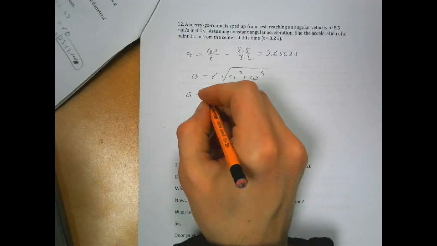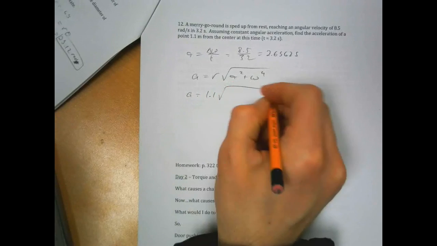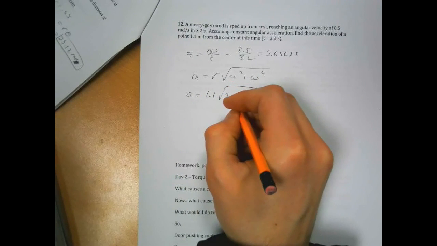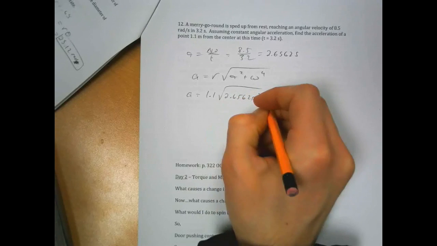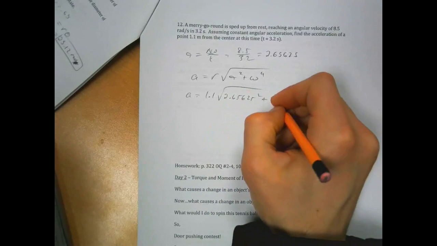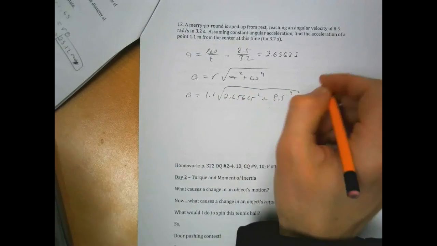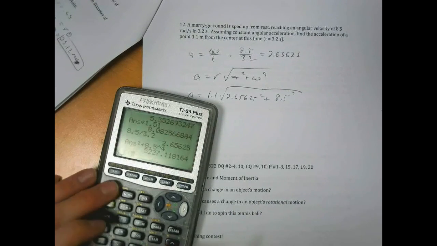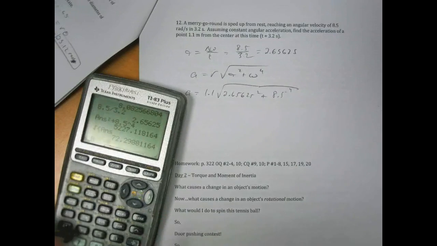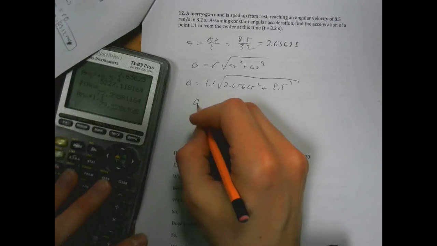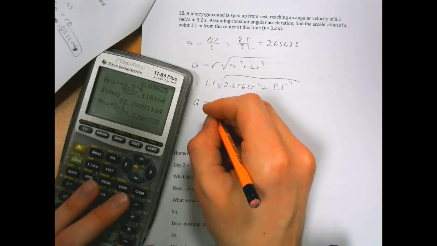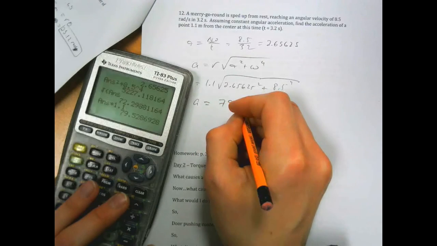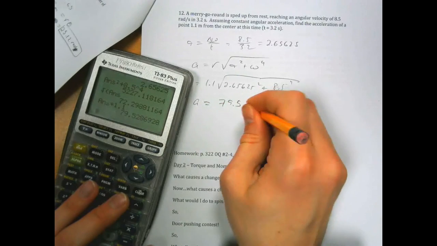So we know we're 1.1 meters from the center. We know alpha is 2.65625, and we know omega is 8.5. So we can find the net acceleration of that point, which is going to be about 79.5 meters per second squared.